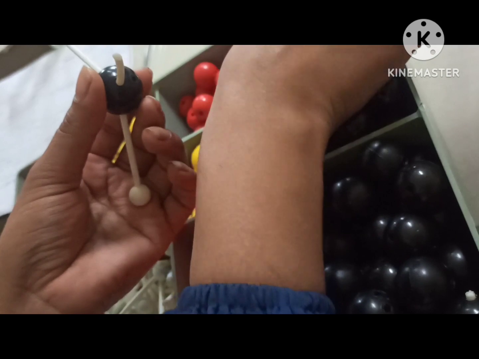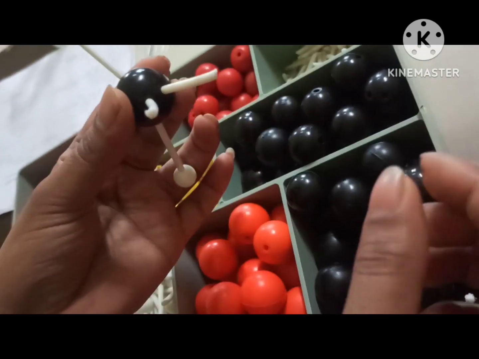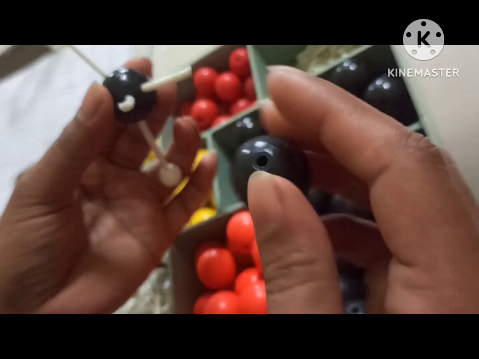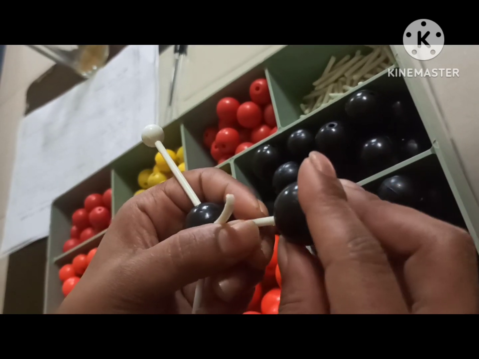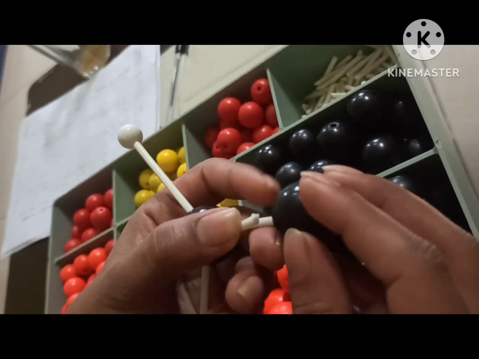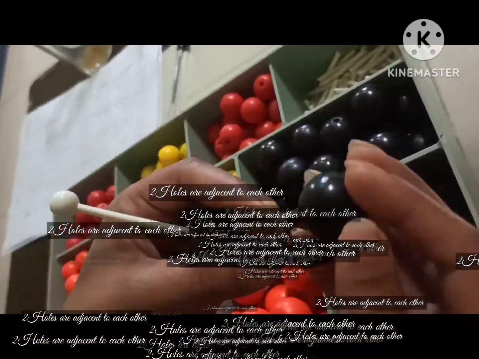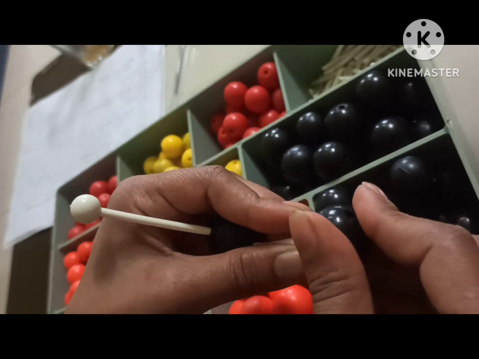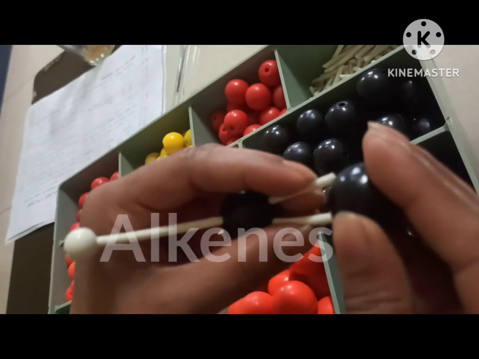As I already mentioned, the stick is the bond, and that small ball-sized structure is hydrogen. Now you can see here in this ball, the holes are close to each other. So you can see we are making a double bond here. You know, if there is a double bond between 2 carbons, that is an alkene.